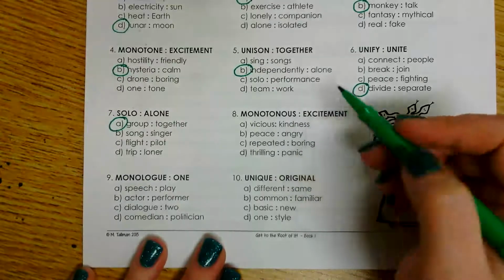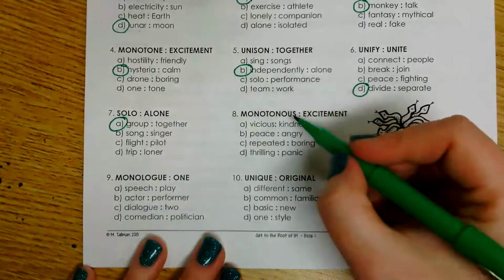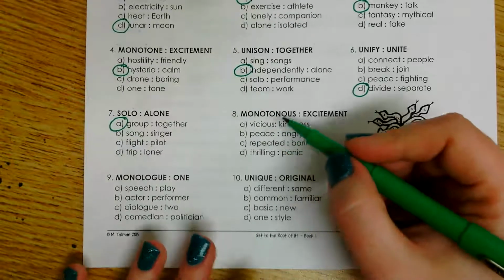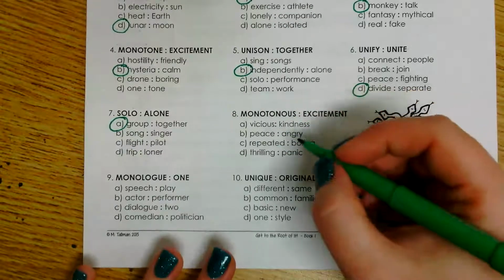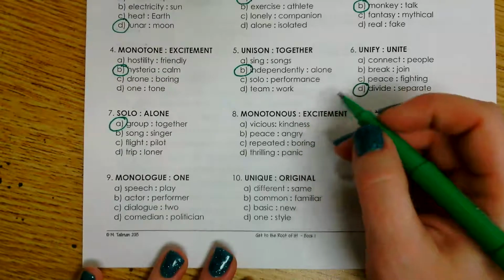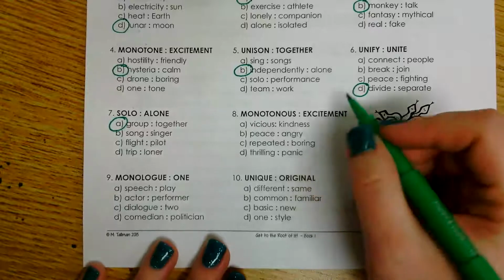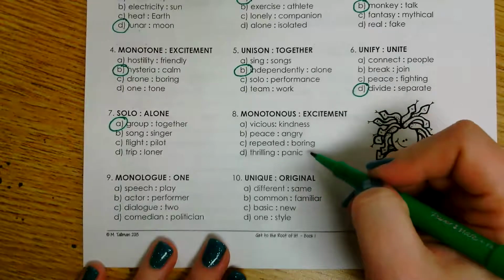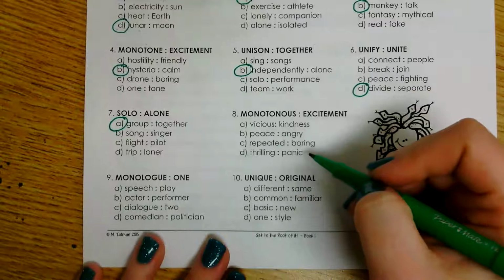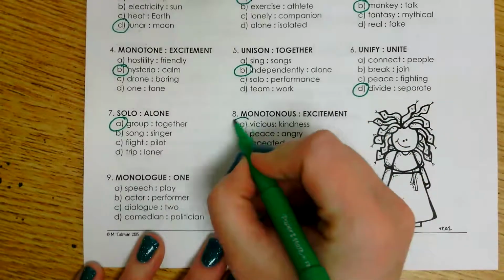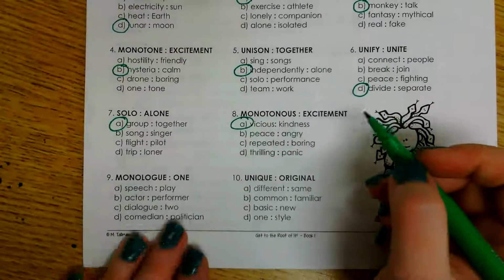Number eight, we have monotonous and excitement. So this one's going to be very similar to number four. Something monotonous would be described as being very repetitive. It does not have a lot of excitement. There's not a lot of change. It just happens all at the same measure. Excitement's going to be the opposite of that. So looking at these choices here, the one that's going to make the most sense and follow this pattern most closely would be A, vicious and kindness.